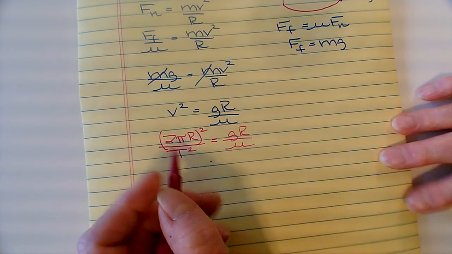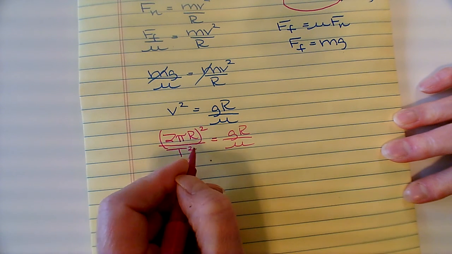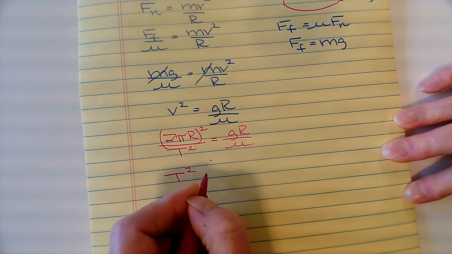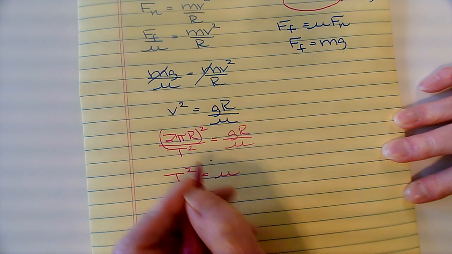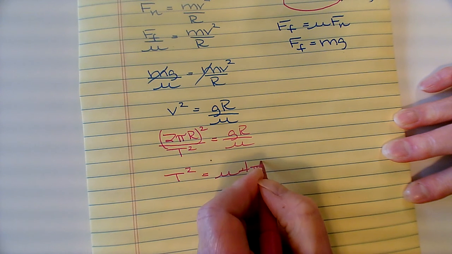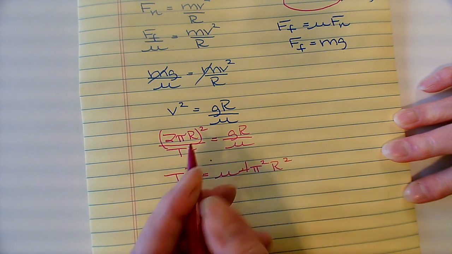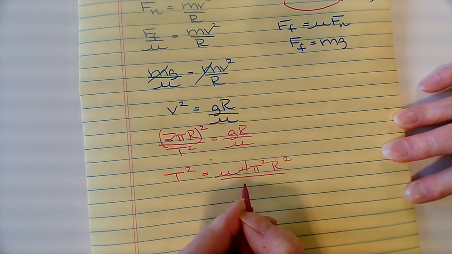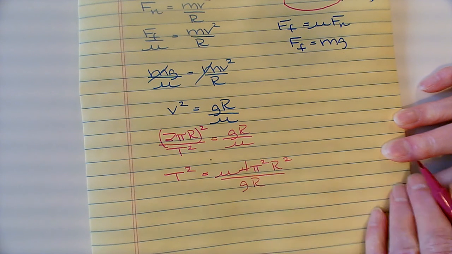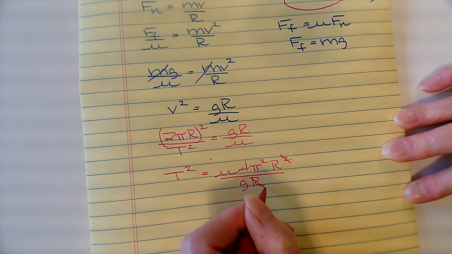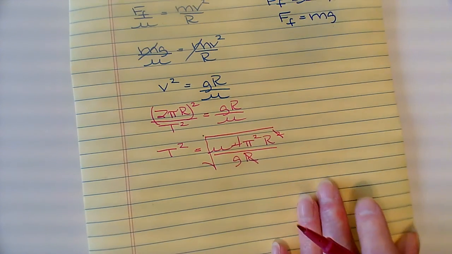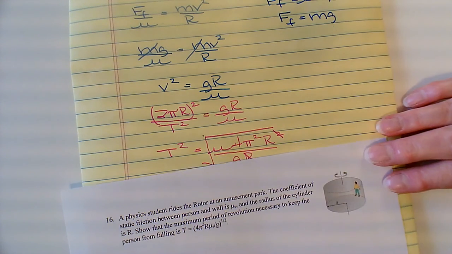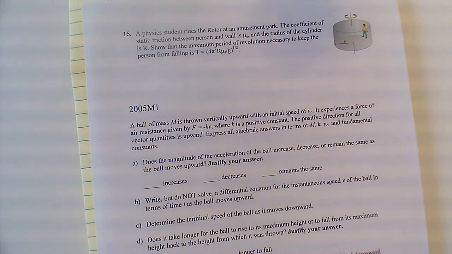And so I'm going to try to do two things at one time. I'm going to solve for T squared. And so I'm going to cross multiply. So I'm going to get mu and then 4 pi squared r squared over gr. I can cancel this r squared with this r here. And you can see that if I take the square root of that mess, I will end up with exactly what they have down here. Okay, hopefully that helps you on that particular question.